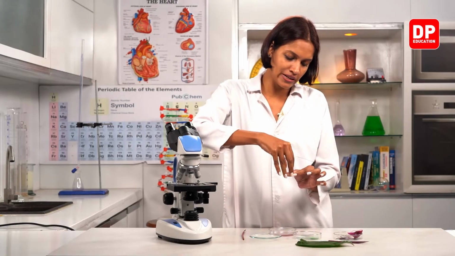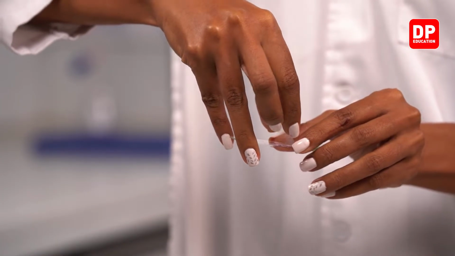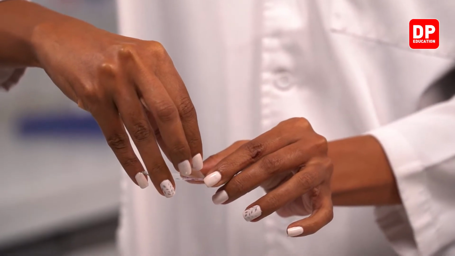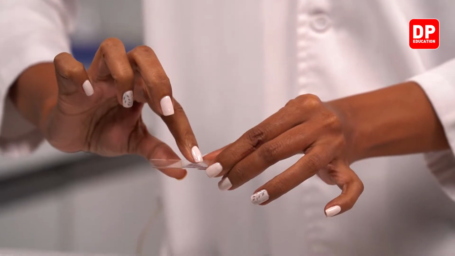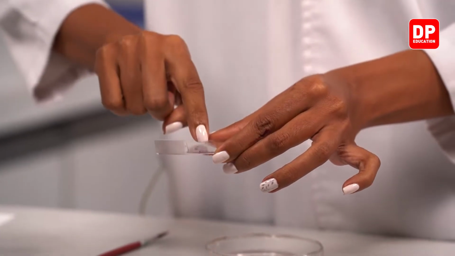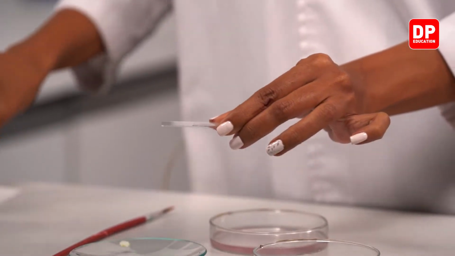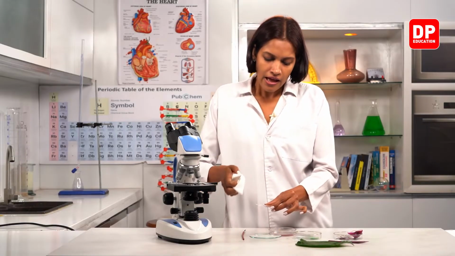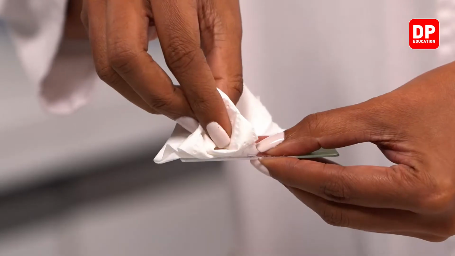Therefore, I'm going to hold it like this and hold it at an angle like this, and I'm going to drop it like this. And then we have to give a little tap so that if there are any air bubbles, they will go off, right? And then I'm going to wipe the excess water off this slide.